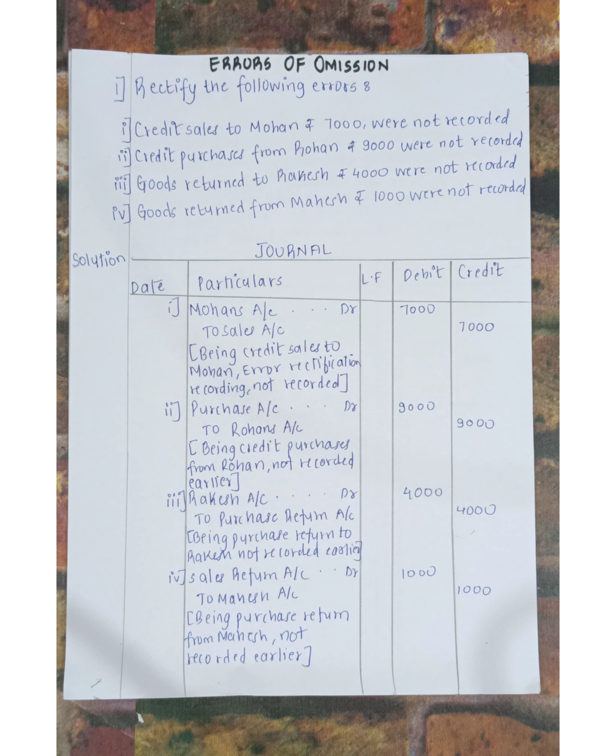In the previous example, the goods were returned to Rakesh, and in this example, Mahesh is returning the goods. So this is an example of sales return. Therefore, sales return account debit to Mahesh account, 1000 on the debit and the credit side, and the narration being sales return from Mahesh not recorded earlier.